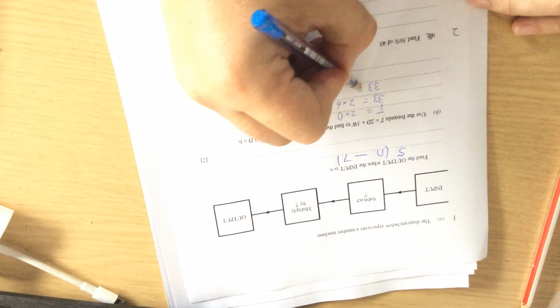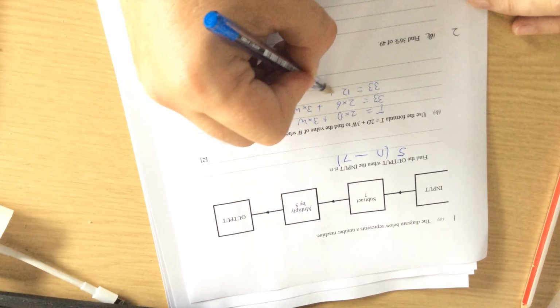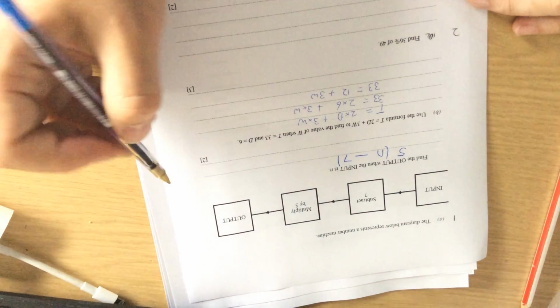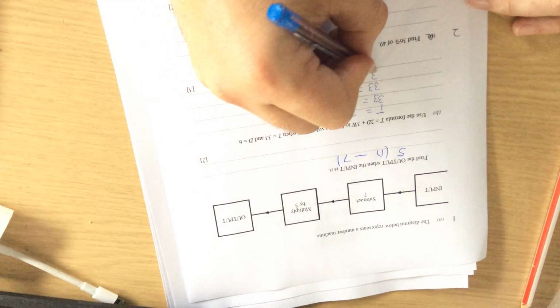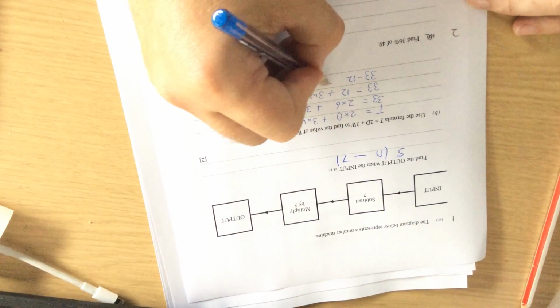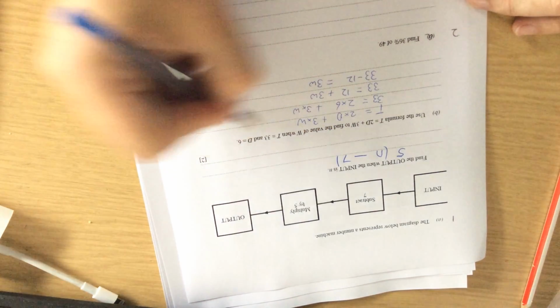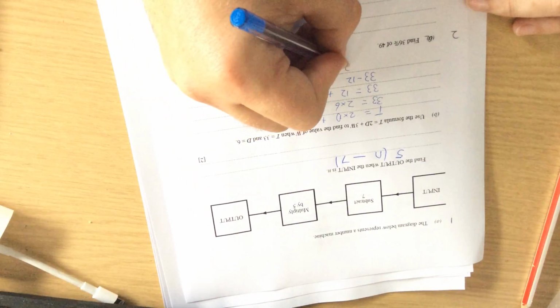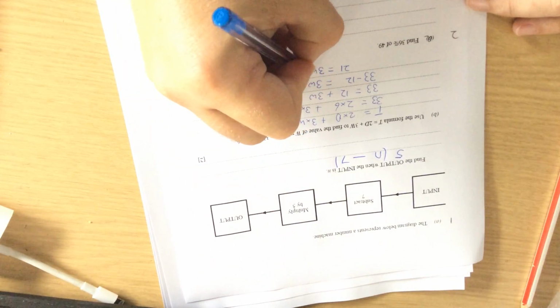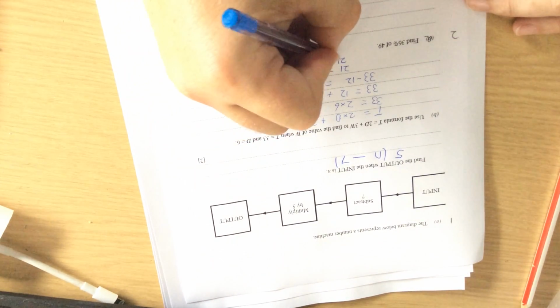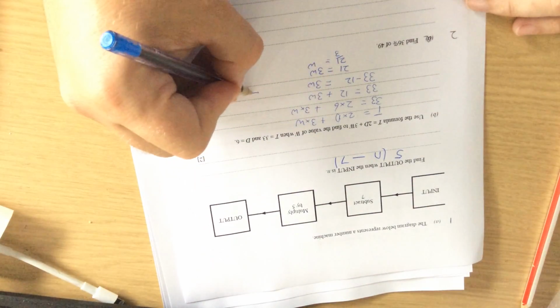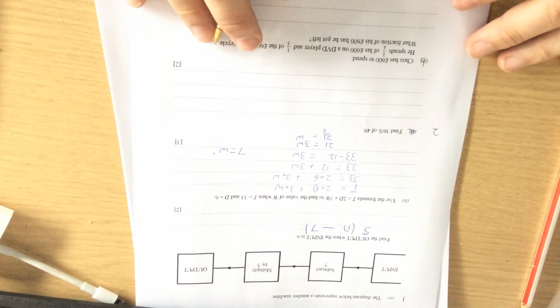So 2 times 6 is 12, 12 add 3w is 33. The opposite of add 12 is take away 12. So 3w is 33 take away 12, which is 21. So then w is 21 divided by 3, which is 7. Alright, so w is 7.